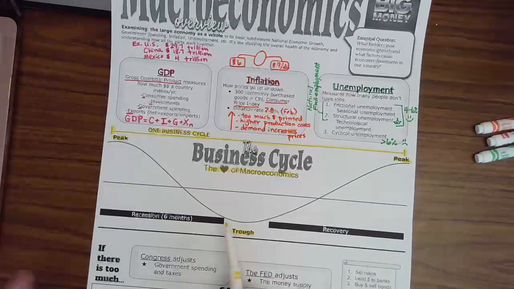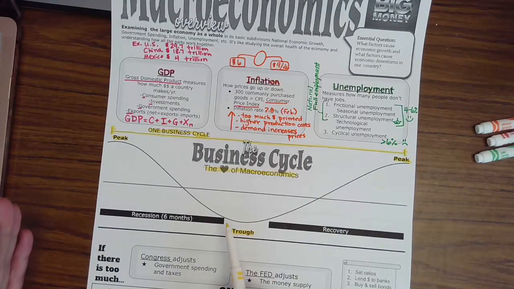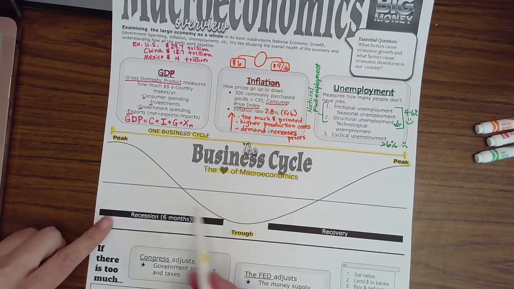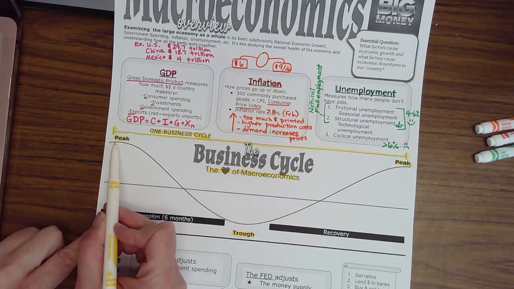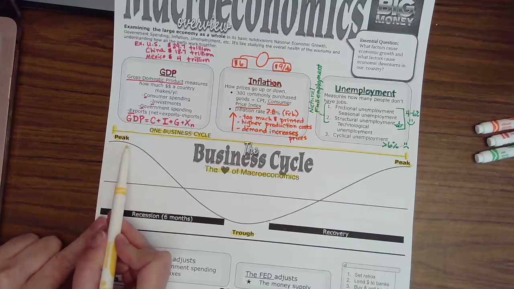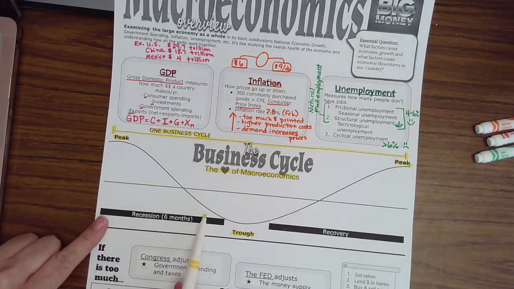So we have some stages. We're going to call them 4 stages. They're kind of hard to see the difference, okay? So we do have a peak. That's one stage of the business cycle. And then as it starts to go down, that's another stage.